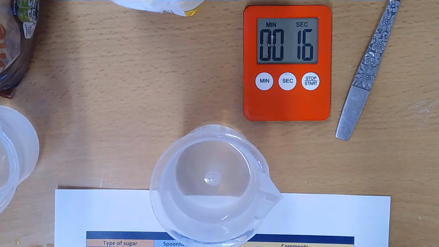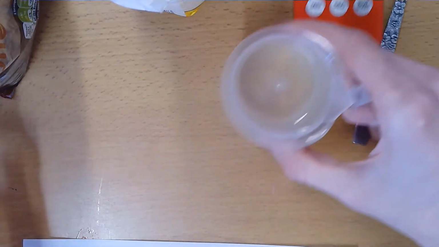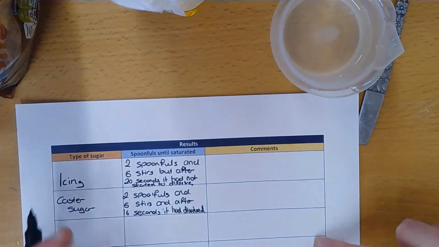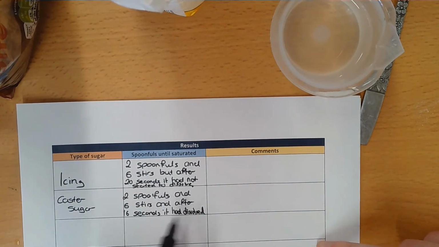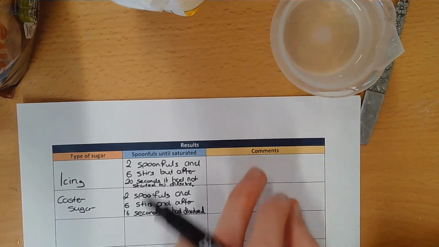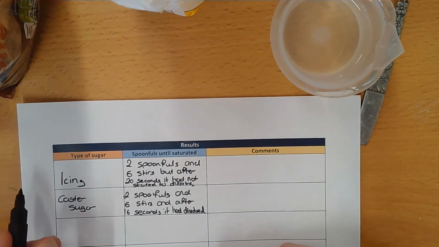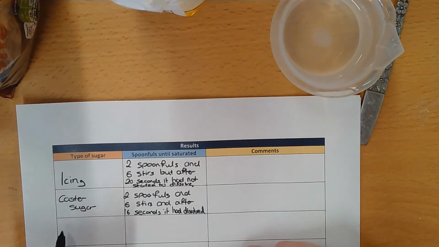Okay, and my final type of sugar, sorry you could not see that, I will now show that to you. So you have icing sugar, caster sugar, number of spoonfuls, how many stirs, and a comment around the time. This comment, remember, is for the cold water, which we're going to do shortly. My final type of sugar is brown sugar.